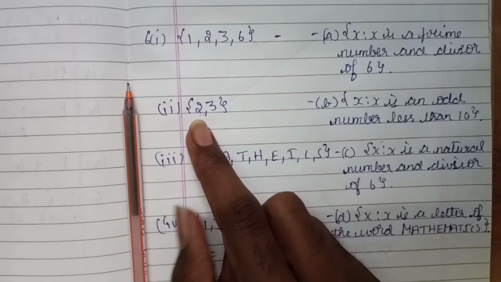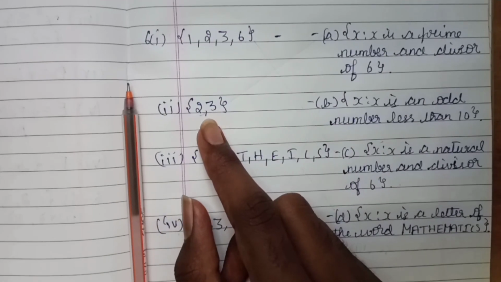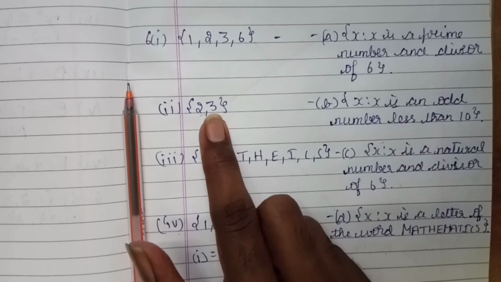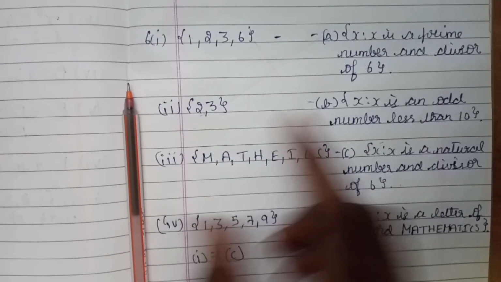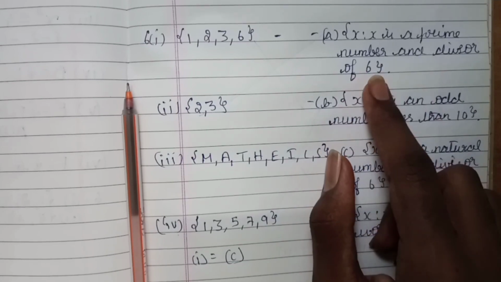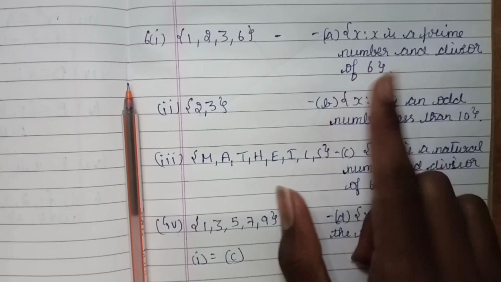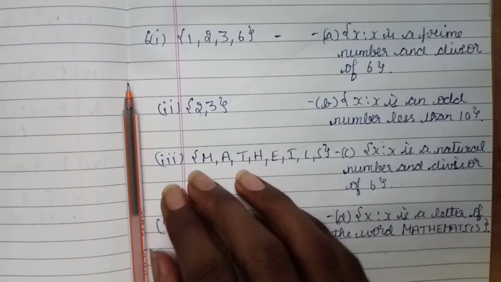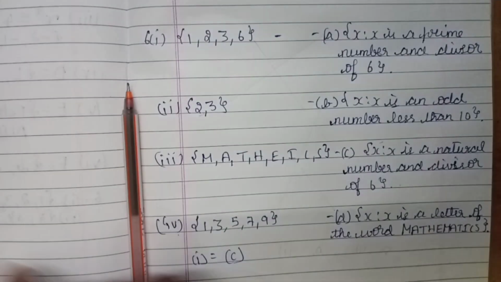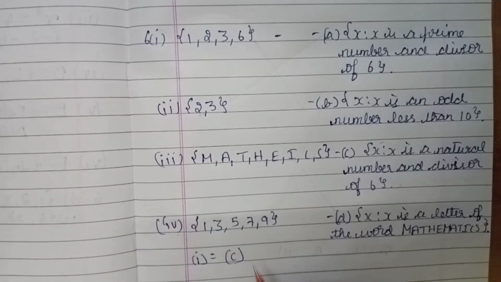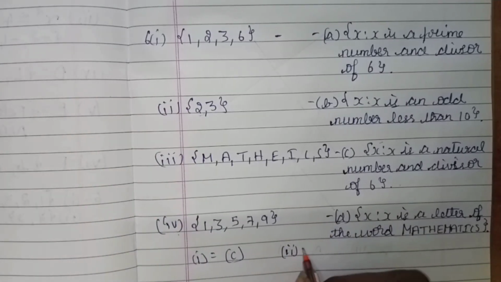Second sub question, 2 and 3. You have come across the same question, I guess, in the third question. Here it is a prime number and divisor of 6. There it was 60, so 5 was included. So here it is a divisor of 6, so it is a prime number and divisor of 6. The second question is matched with option A.